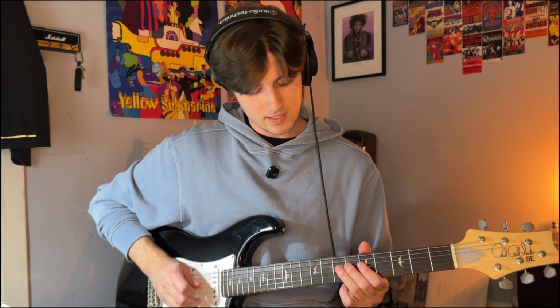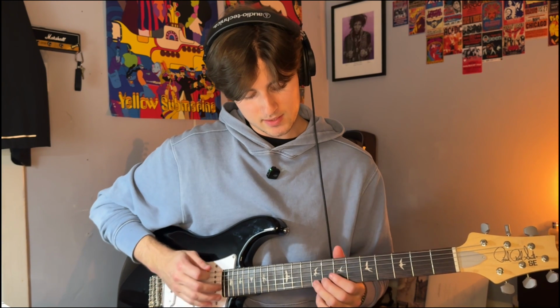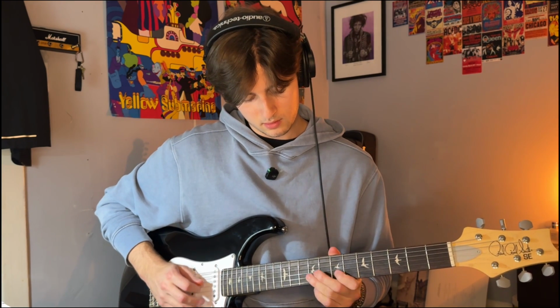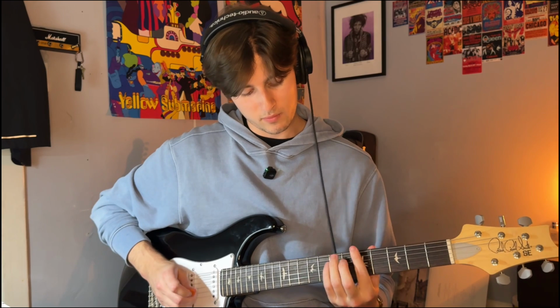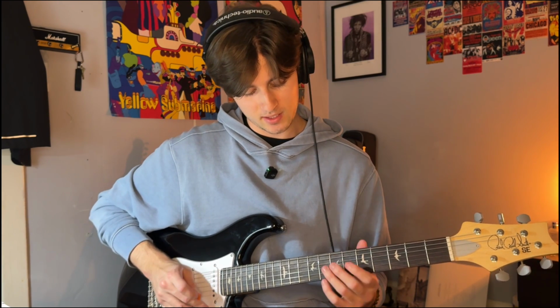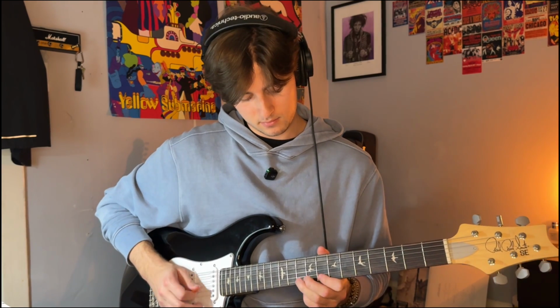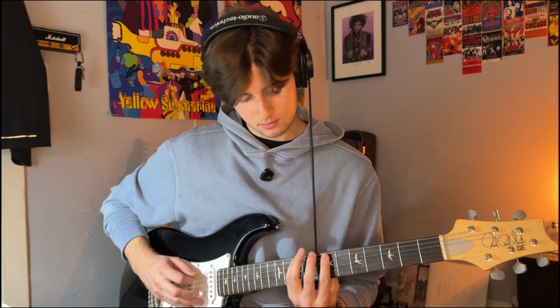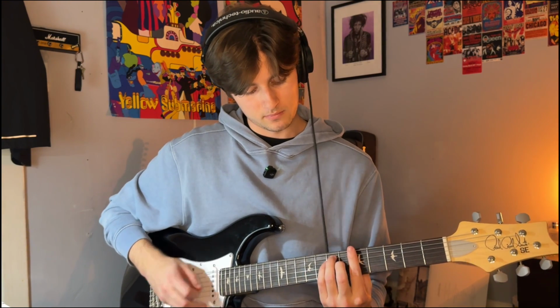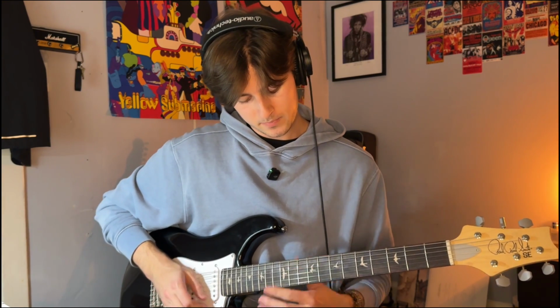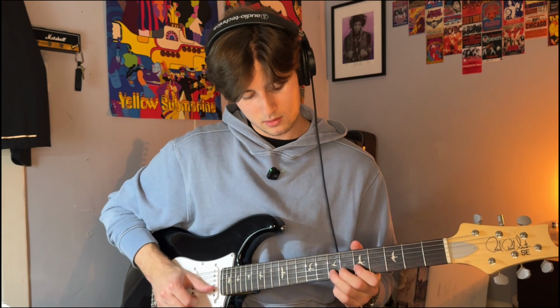So then instead of moving to this as our 2nd shape, we would move to our 1st position major shape as our 2nd shape. So here it is. A major, here's our major.